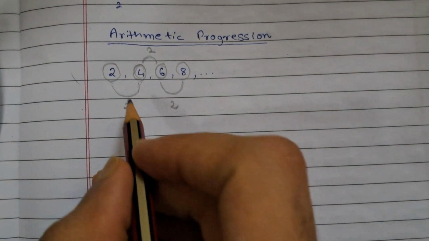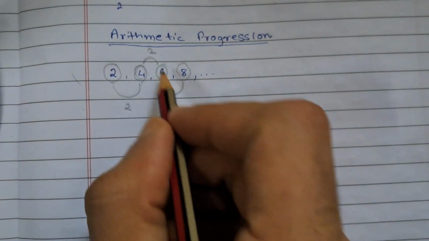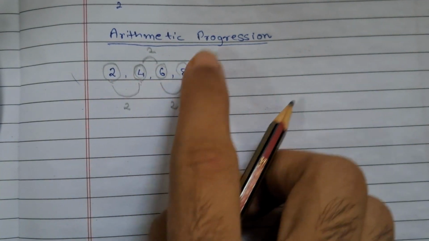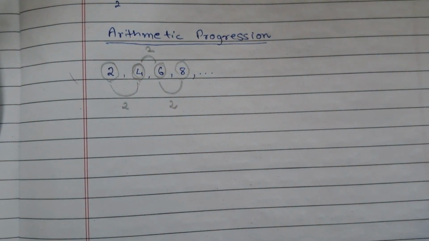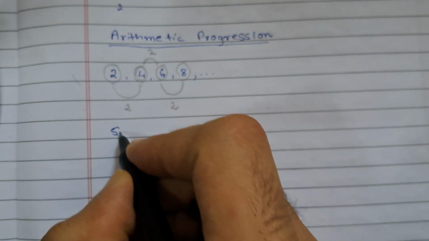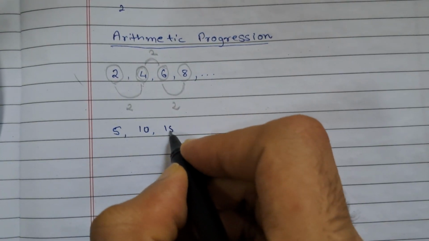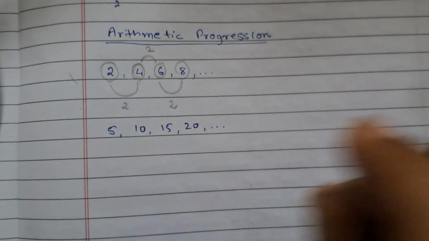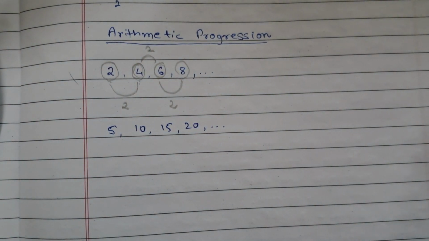Basically, it means if the difference between any two numbers comes out to be the same, then we can call such a sequence an arithmetic progression. Just to give another example, let me take 5, 10, 15, 20 and so on. Can you tell me, is this an arithmetic progression? Yes. Why so?